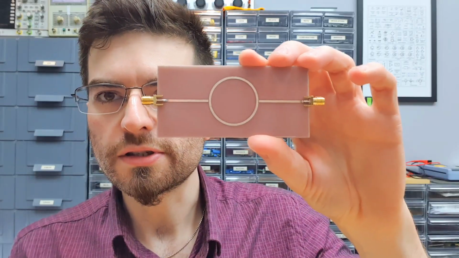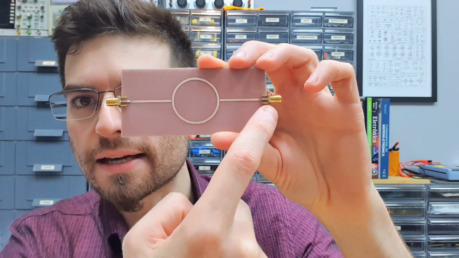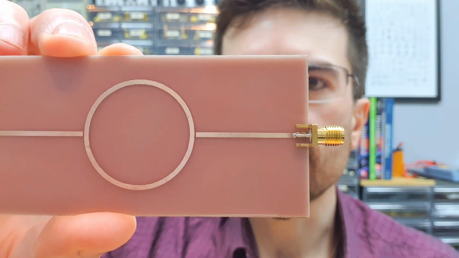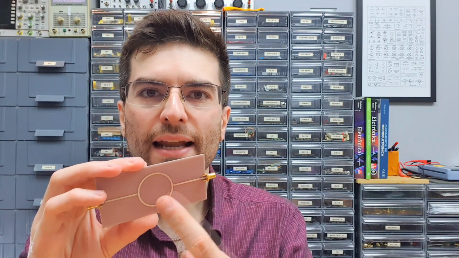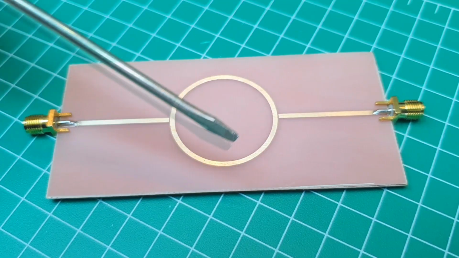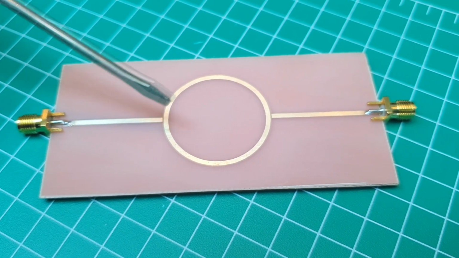The ring resonator consists of a microstrip ring and two feeding lines or coupling lines. And you can see that the lines are not touching the ring. The energy is coupled to the ring with a very small gap, and we expect this structure to resonate at a certain frequency. So we can use the VNA to measure the resonance and back calculate the dielectric constant of the PCB. Here you see the ring resonator, the two feed lines and small gaps coupling the energy.